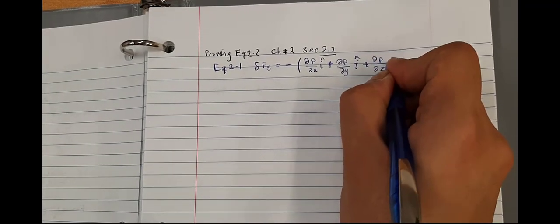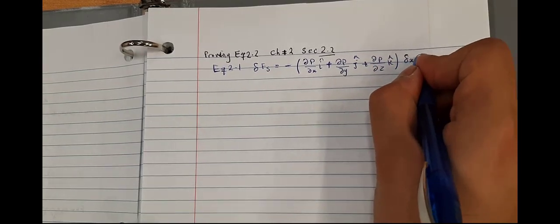Welcome guys to this section of proving equation 2.2, chapter 2, section 2.2. As you know, in equation 2.1, we reached this equation. Delta Fs is equal to minus partial P over partial x i hat plus partial P over partial y j hat plus partial P over partial z k hat multiplied by delta x, delta y, delta z.